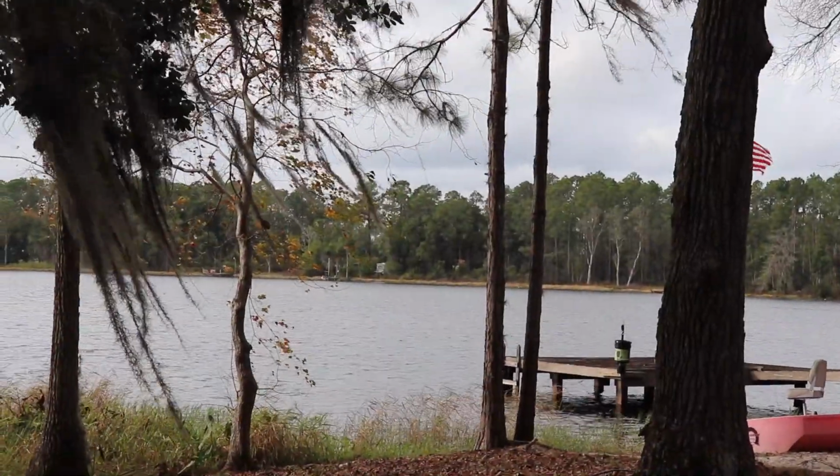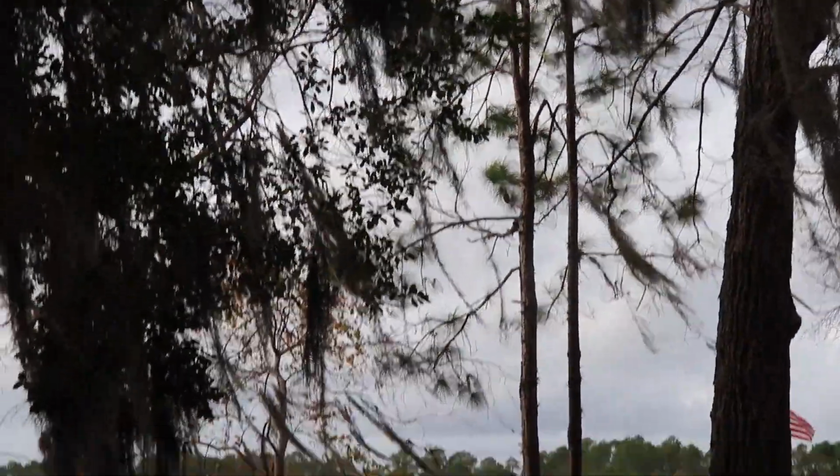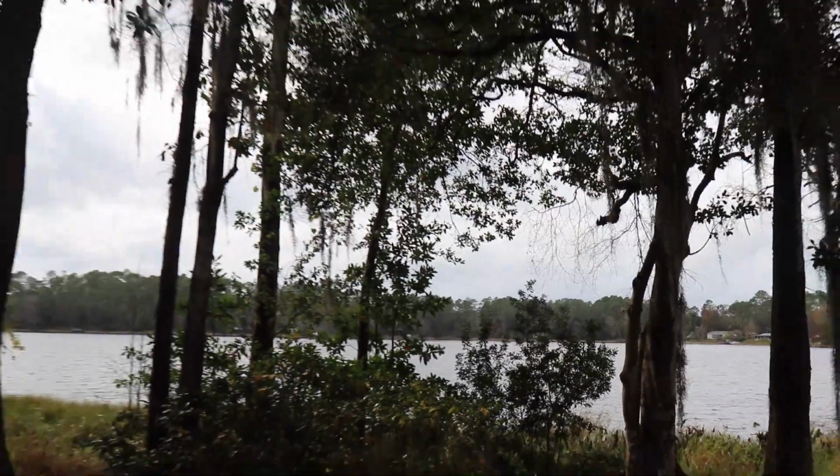Not a beautiful day out here. Overcast, windy, and cold. I certainly don't think I'm going fishing today. May not be the greatest weather out there today, but I know I really can't complain because I know a lot of you guys out there aren't fishing at all right now.